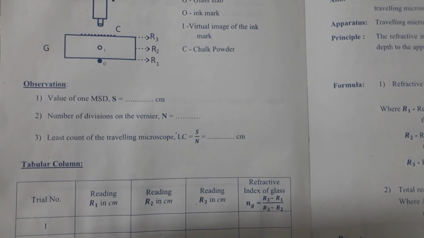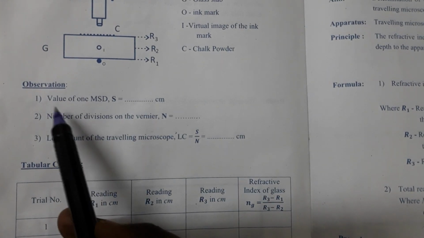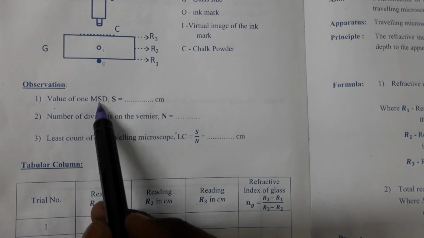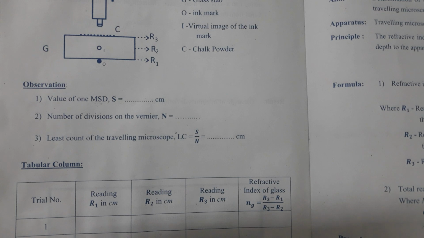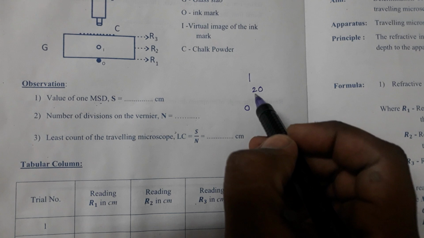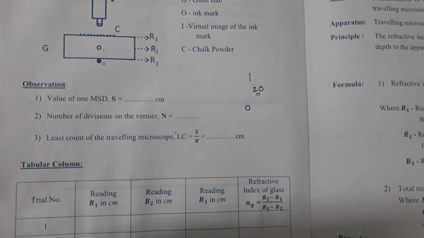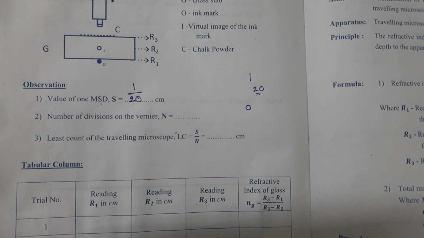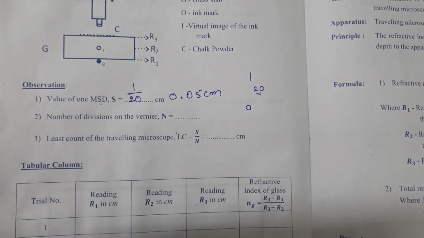So what is the observation part? Yes, this is the observation part. Value of 1 MSD. MSD means main scale division. In the traveling microscope, in the main scale, from 0 to 1, 20 divisions are there. Out of 20 divisions, what is the value of one division? That is the 1 MSD value. So the value of 1 MSD is 1 divided by 20.